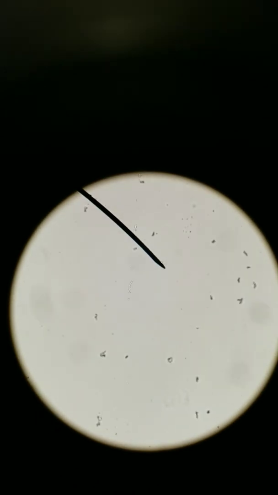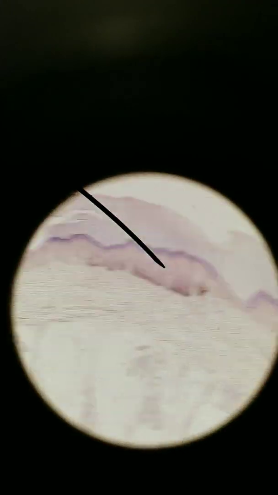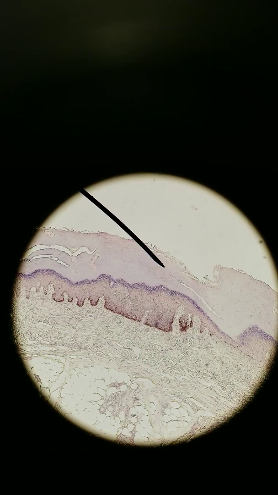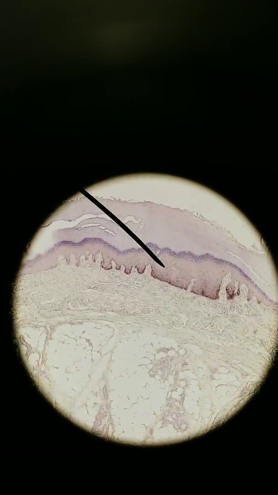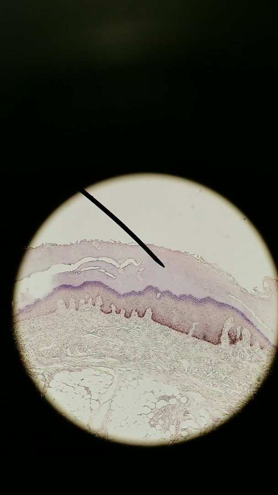That was non-keratinized. What about keratinized? If we do have keratin on our membrane, on our epithelium, that means it is more tough and waterproof. If I can find it, there it is. Let's look right here. Okay, so this again is our keratinized epithelium.